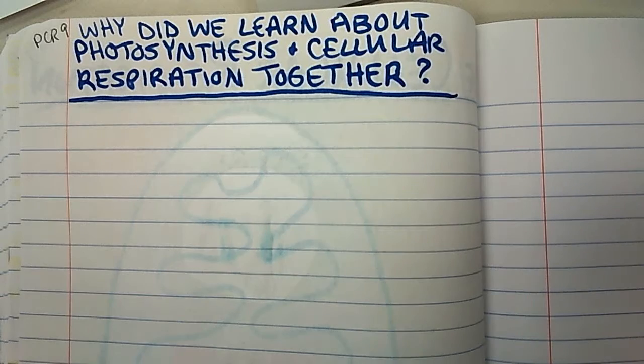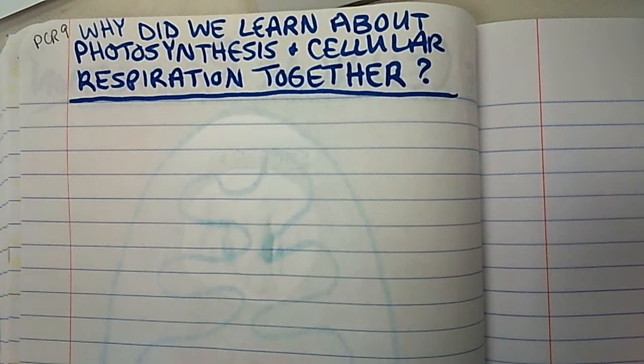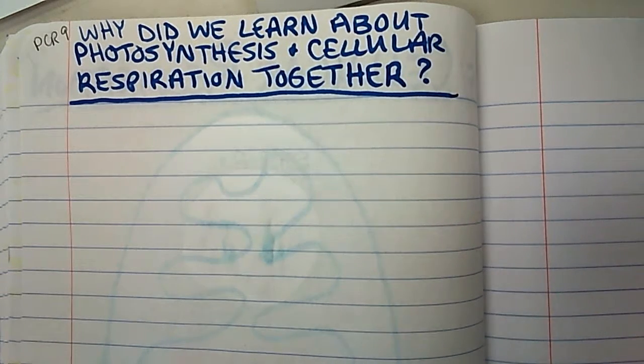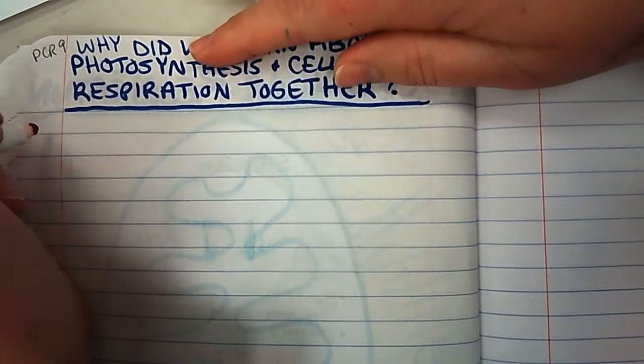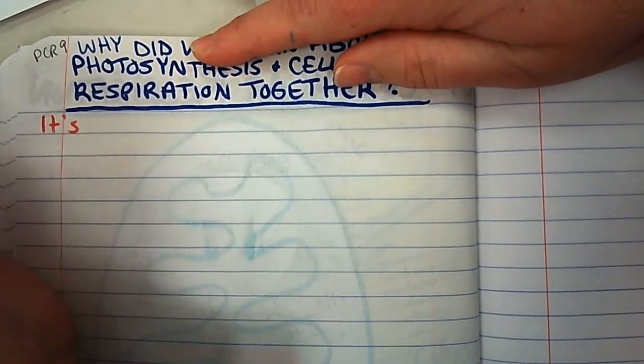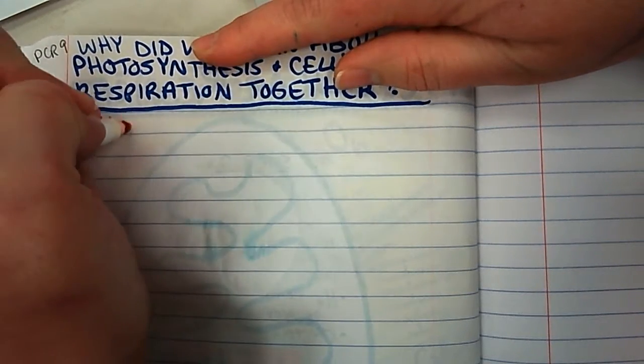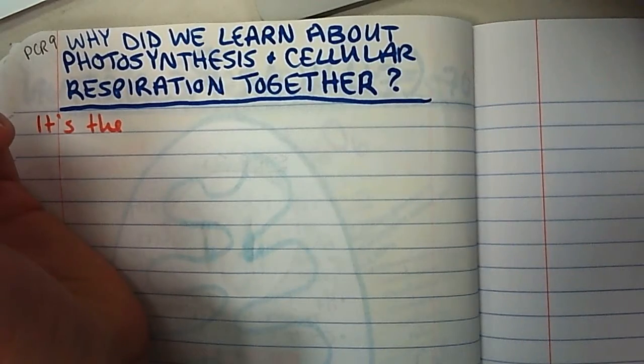So it's the circle of life. I will sing to you if you want me to, but I don't think that's something you really super want. So just remember, it's the circle of life, and I've got you a picture of the circle of life.